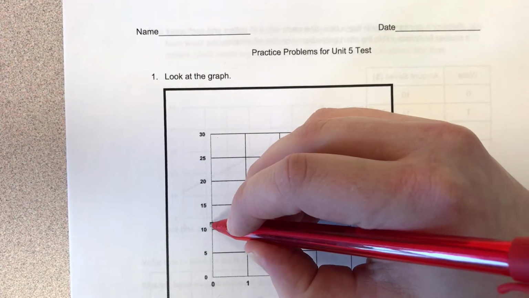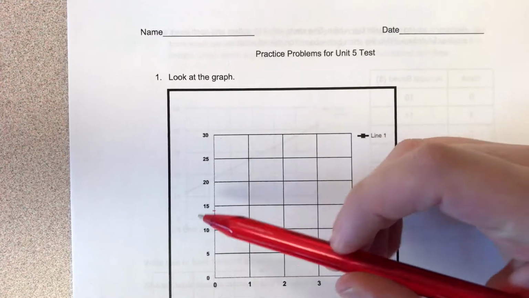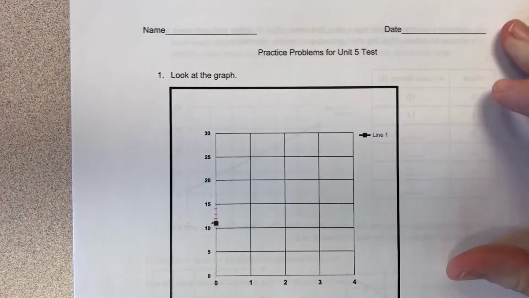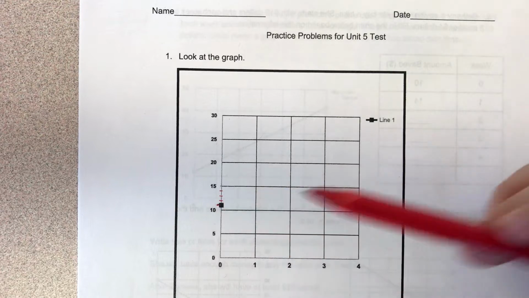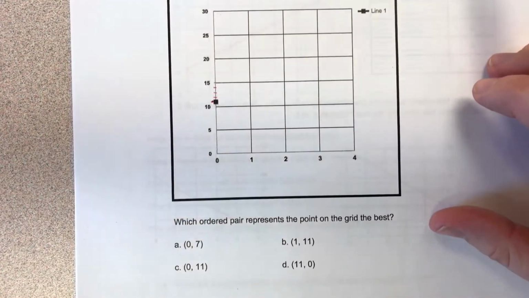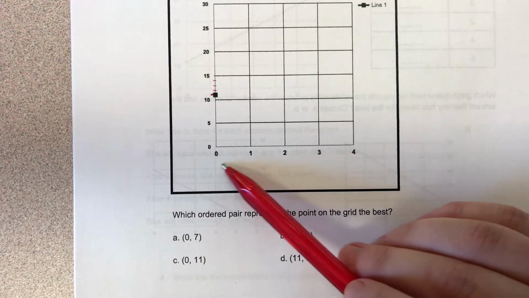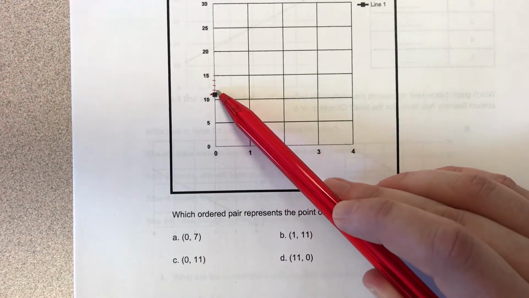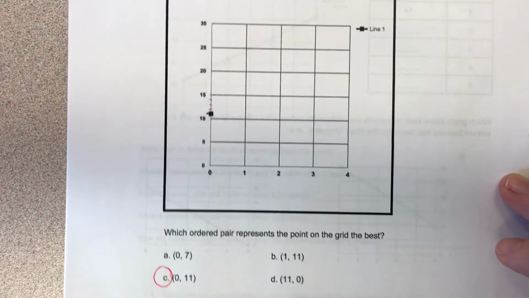So we can assume that our smaller points on the inside would be 10, 11, 12, 13, 14, because the next point is 15. So the square actually falls right on the 11. So the ordered pair in this case would be, since the x-axis always comes first, it would be 0, 11. So the answer is C, 0, 11.